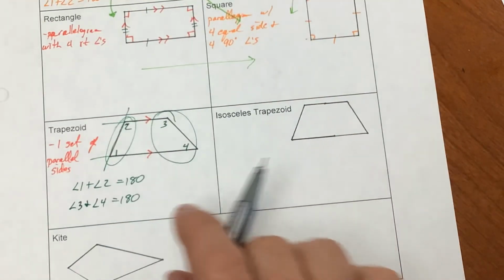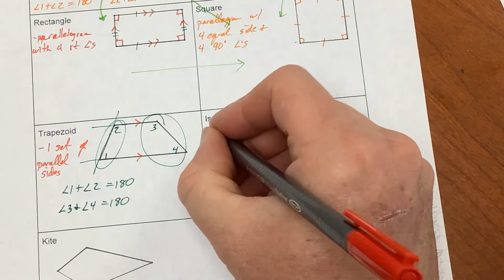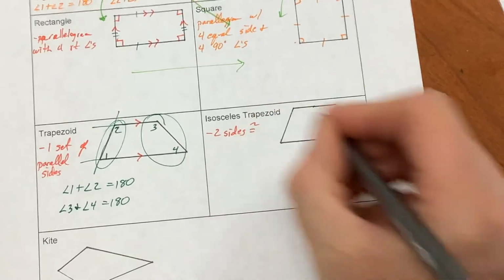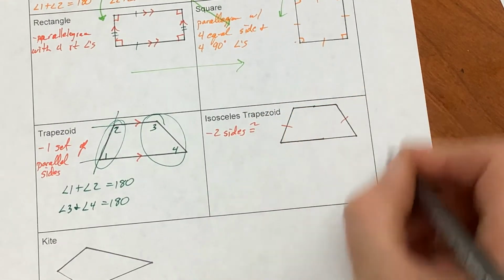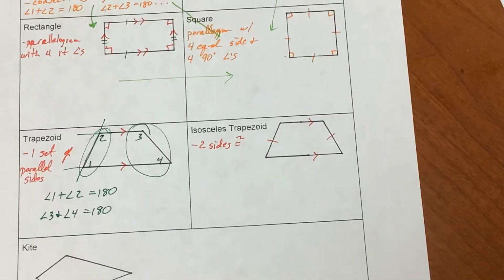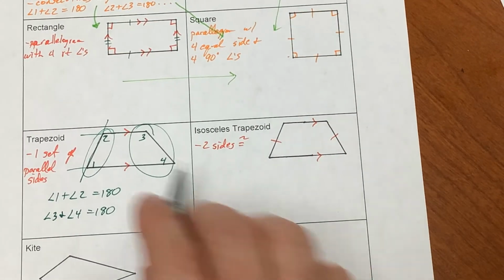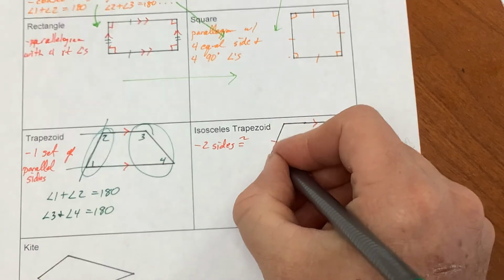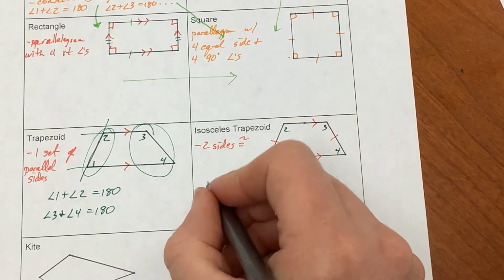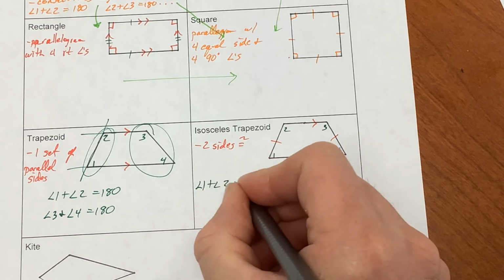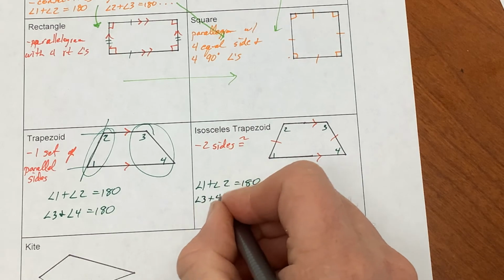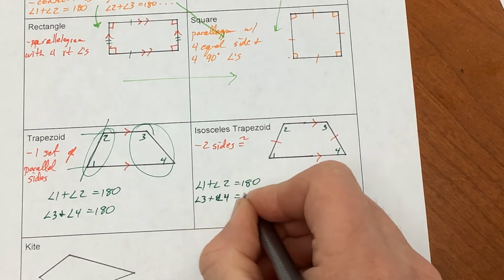Now, if it's an isosceles trapezoid, just like an isosceles triangle, it has two sides that are equal. It's a trapezoid, so it's got these parallel. So the top and the bottom are parallel. The left and the right are congruent. Now, again, the only thing really going for it is those segments are equal, and we've got some rules with some angles. So angle 1 plus angle 2 is still equal to 180. And angle 3 plus angle 4 is still equal to 180 as well.